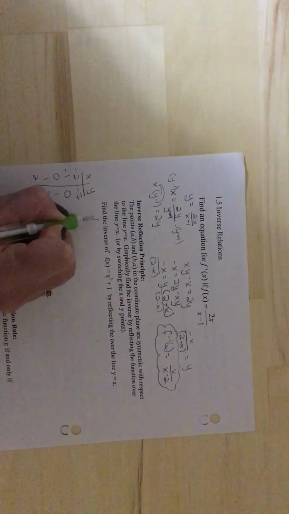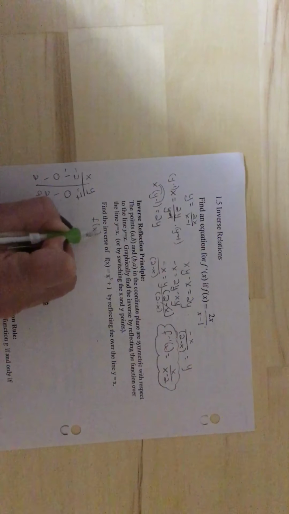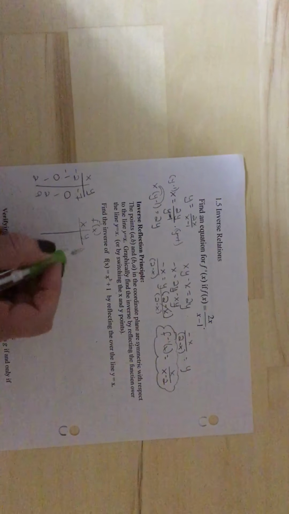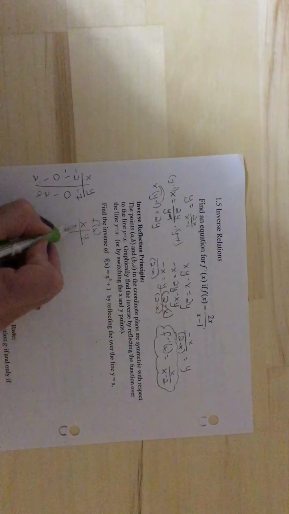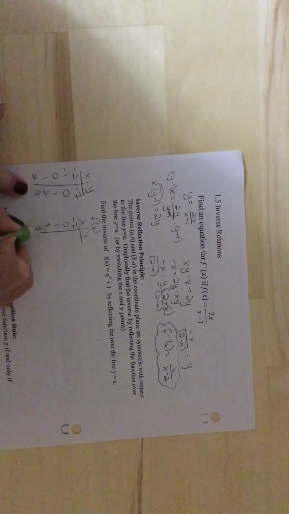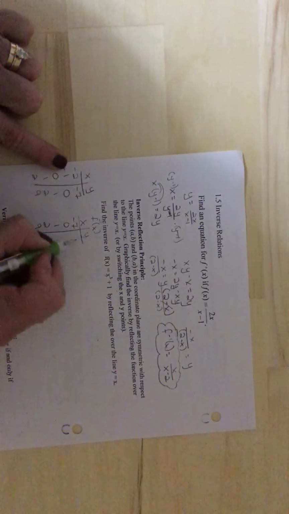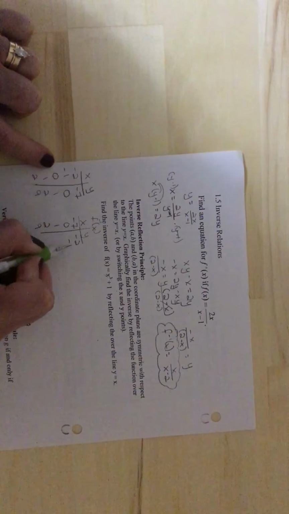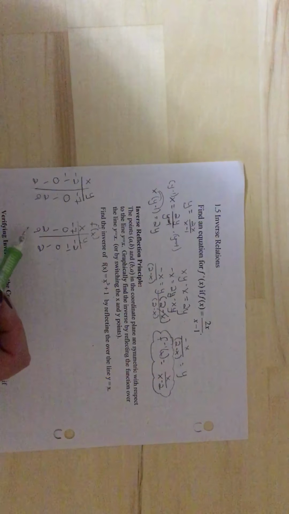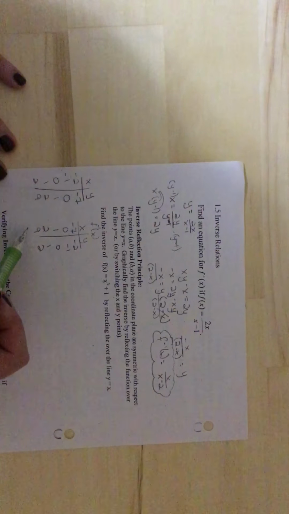And then for the inverse of that, I just flip-flop my x's and y's. Now the x values become -7, 0, 1, 2, 9, and my y values for that become -2, -1, 0, 1, and 2. I don't have any repeats, so it looks like this inverse also would be a function.